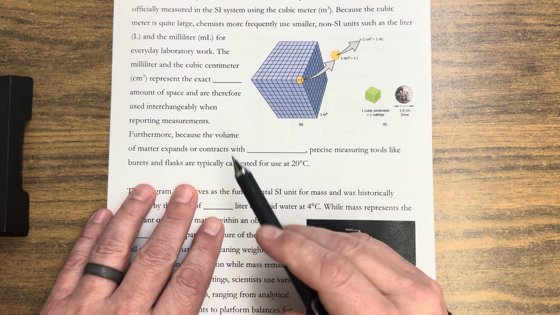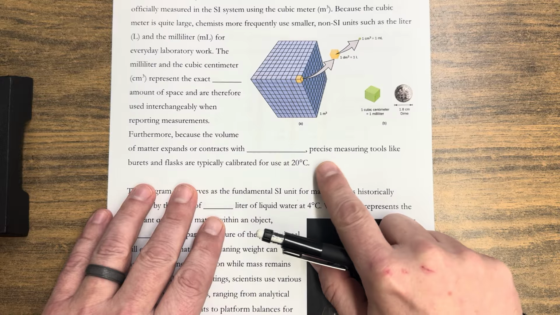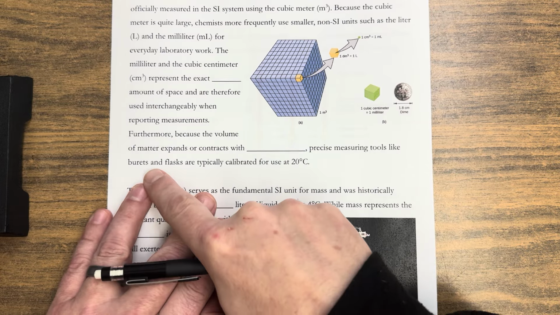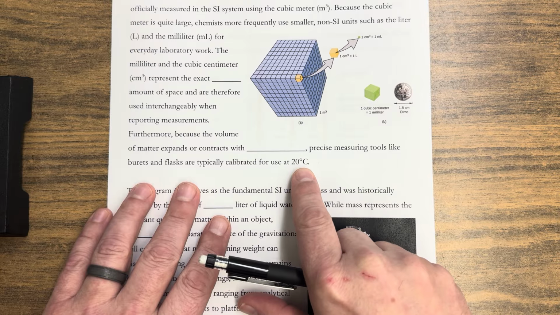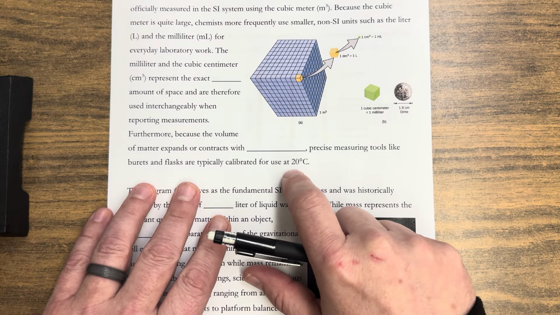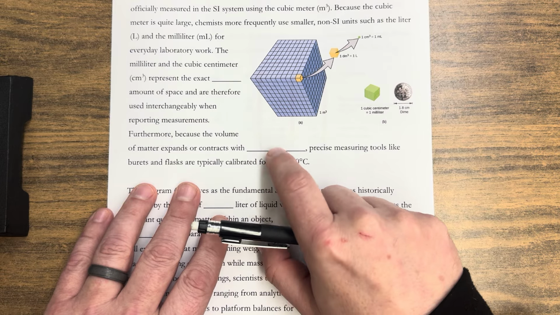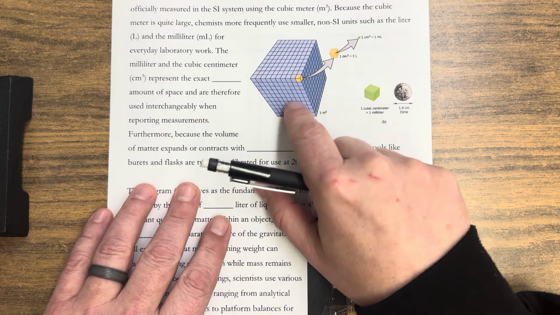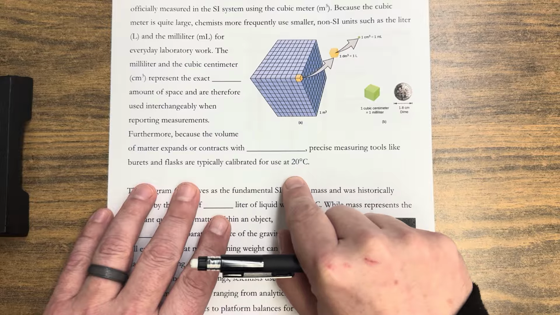Furthermore, because the volume of matter expands or contracts with temperature, precise measuring tools like burettes and flasks are typically calibrated for use at 20 degrees Celsius. So when thinking about volume, you also have to consider temperature, because temperature can change the volume of an object. That's why they try and use a standard temperature here.